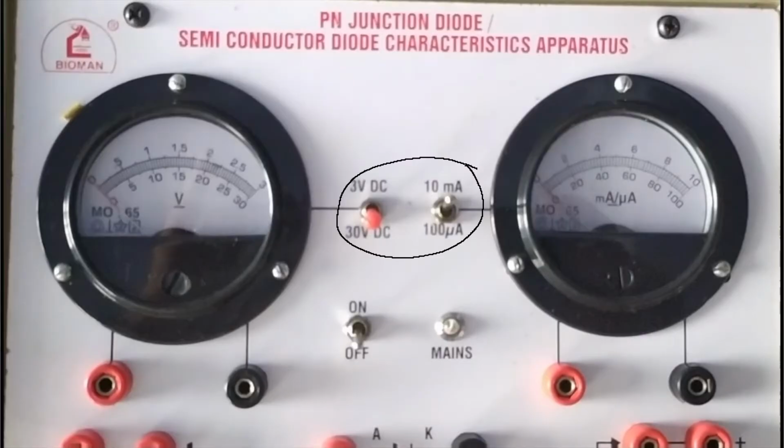Here two knobs are there in front of you to decide the scale of ammeter and voltmeter. If we put the knob at 3 volt, the upper 3 volt scale of voltmeter is used. If down, then the lower one is used. Now same is the case with ammeter knob.